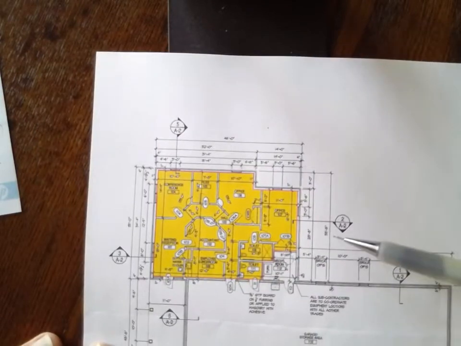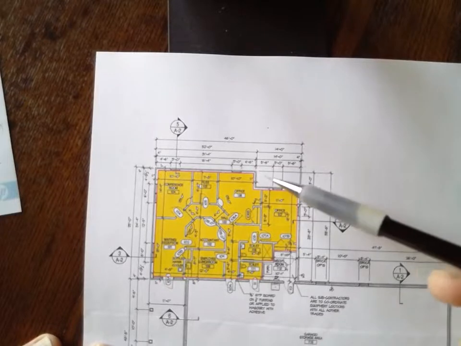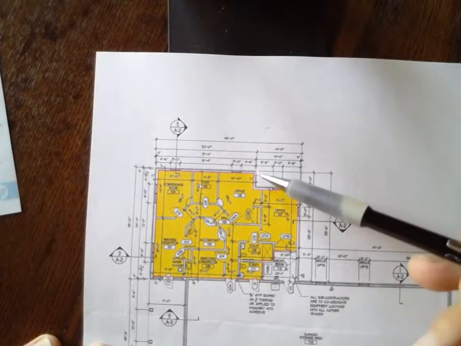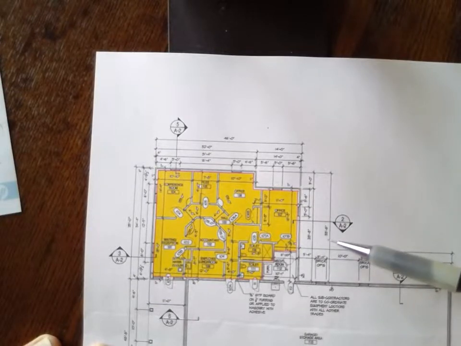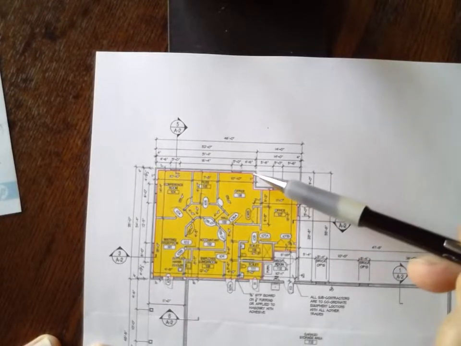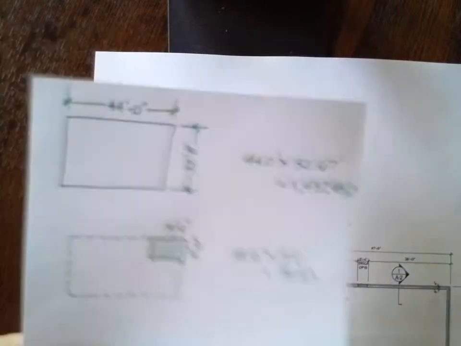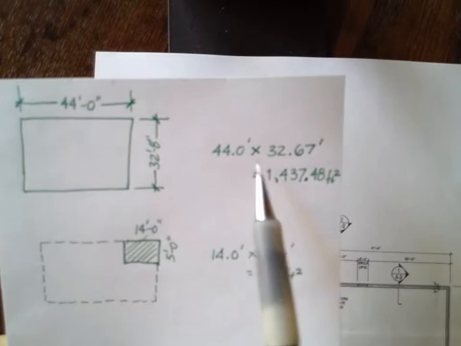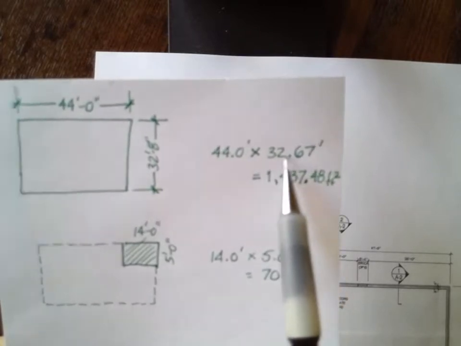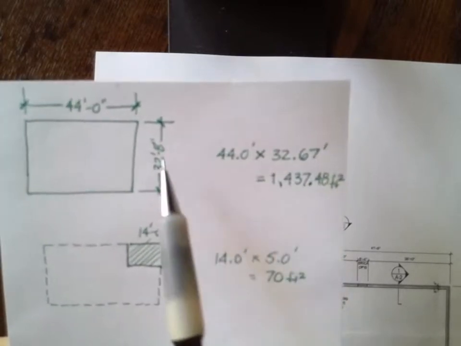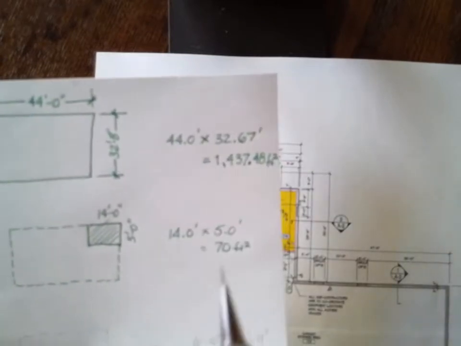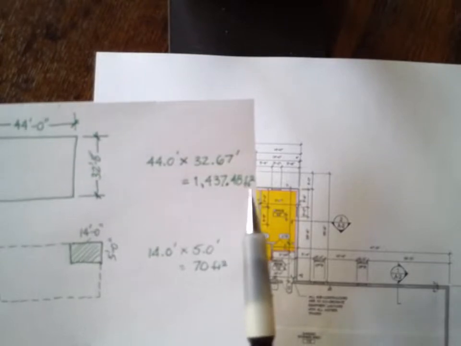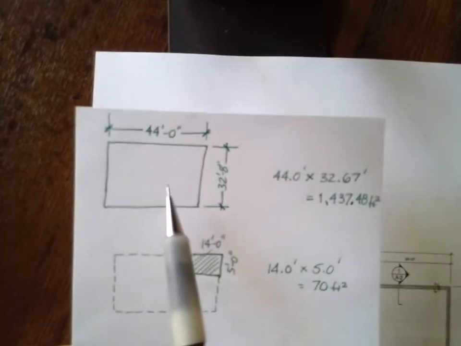And over here is a dimension of 33 feet 8 inches from outside to inside. So subtract the thickness of the wall. That would give me 32 feet 8 inches from inside to inside. There's my calculation: 44 feet times 32.67 feet. 0.67 is the decimal equivalent of 8 inches. That gives me a total of 1,437.48 square feet for the entire big rectangle.